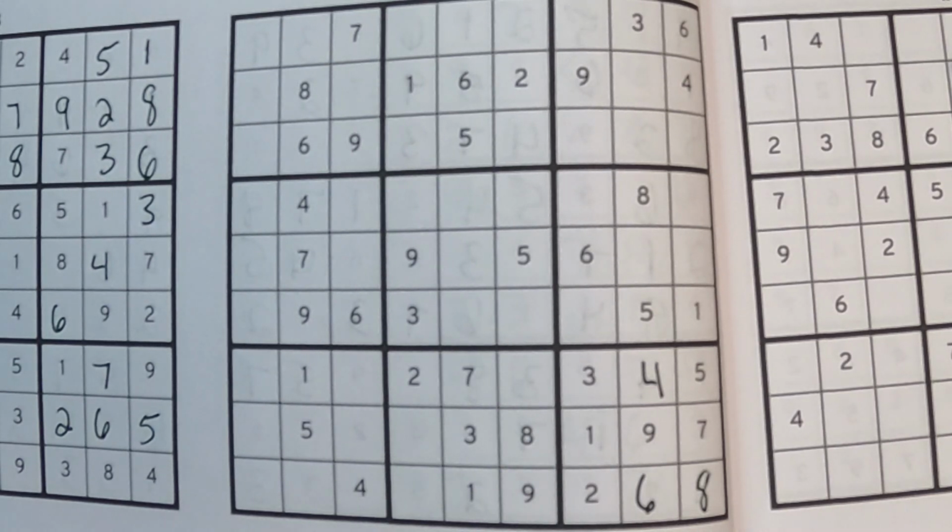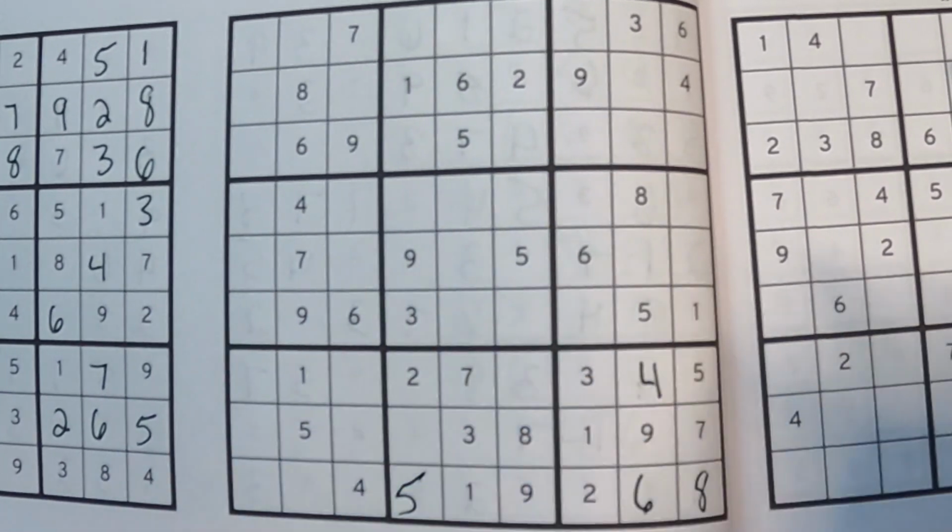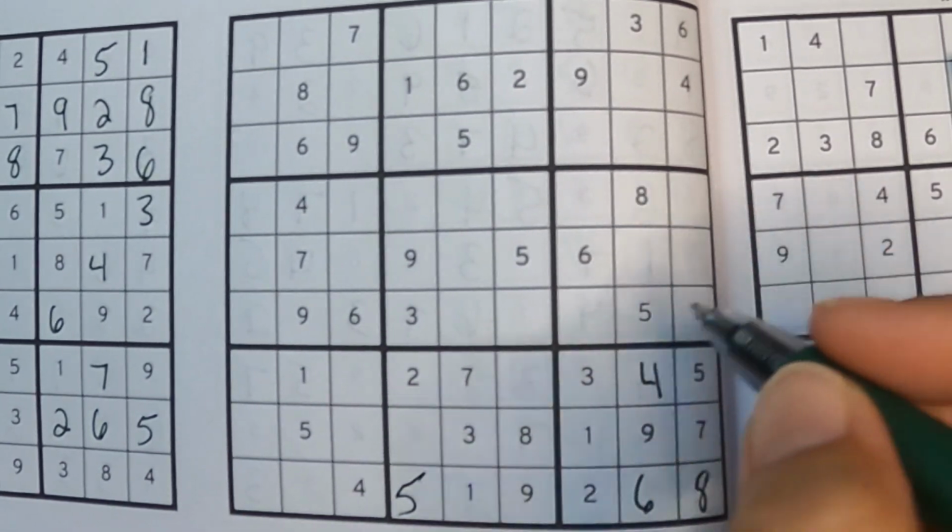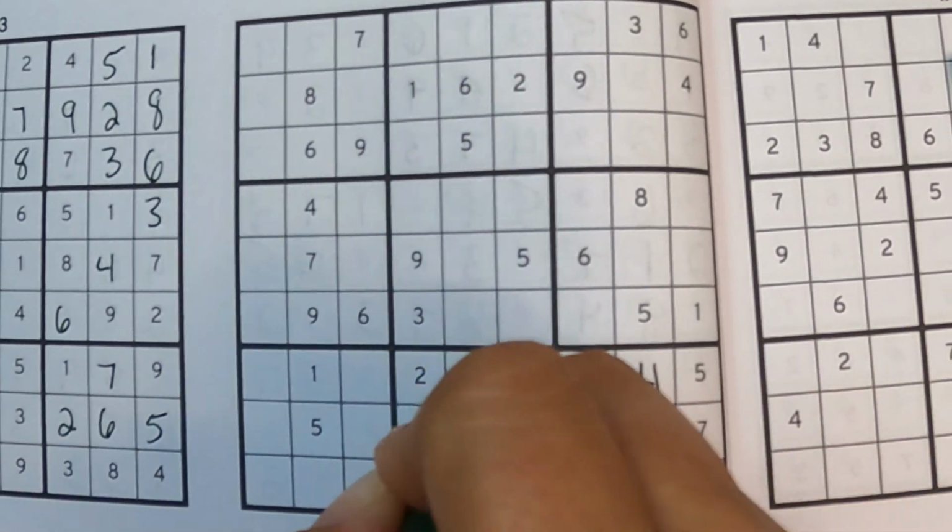For this box, we're missing 4, 5, and 6. We've got 4 and 6 here, so this is our 5. 4 here, so 6, 4.